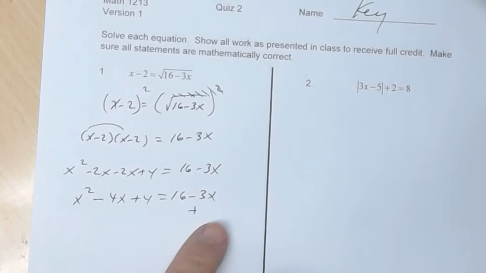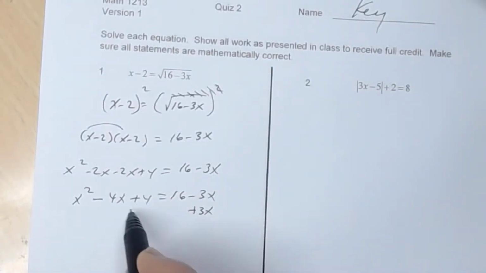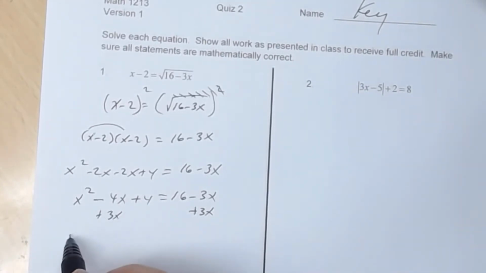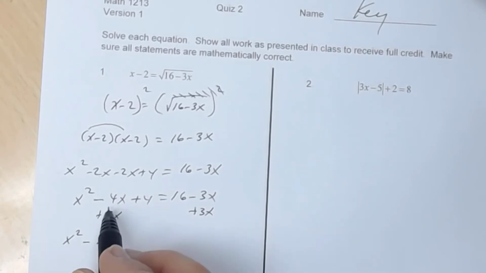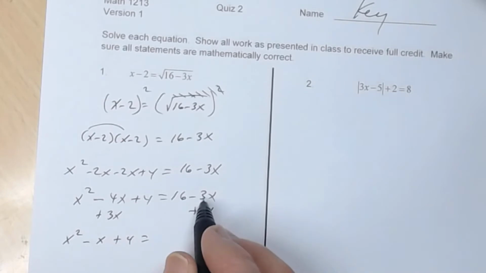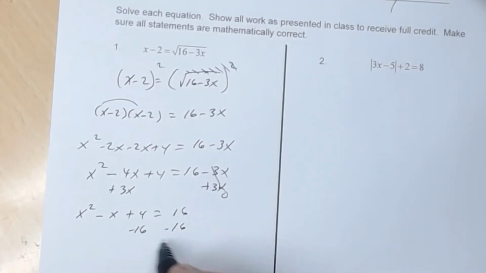So I'm going to go ahead and bring all the variables to one side. I'm going to put this quadratic equation in standard form, so I'm going to get 0 over here. So I'm going to add 3x to both sides, and notice I'm going to line up my like terms. What you do to one side, you do to the other. When you combine your like terms, you get x squared minus x, negative 4x plus 3x is a negative x, plus 4 equals, and then this combines to 0, so you get 16 here. Subtracting 16 from both sides. Combining like terms again, I get x squared minus x minus 12 equals 0.